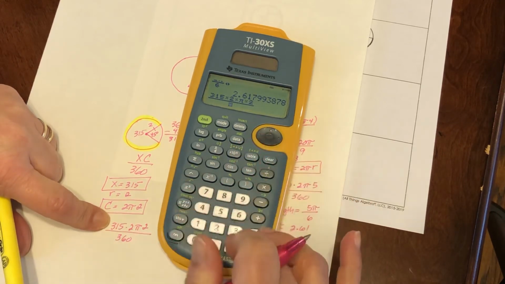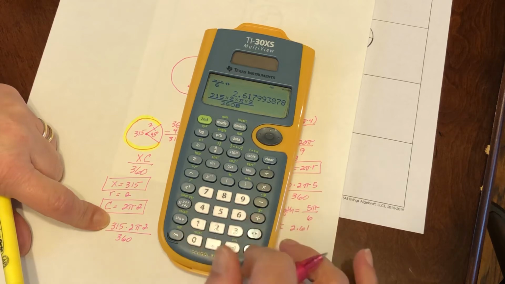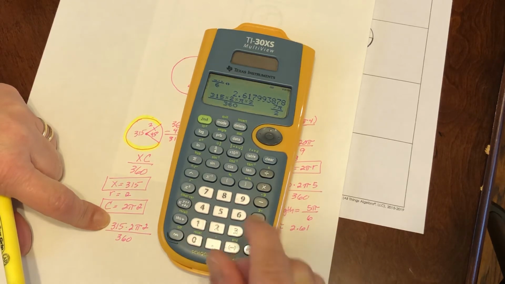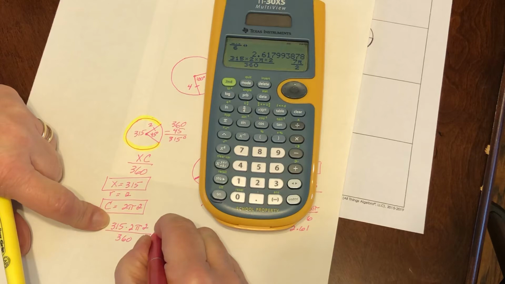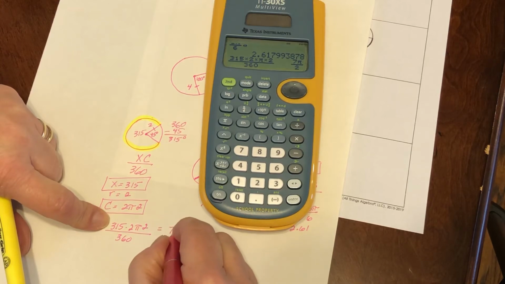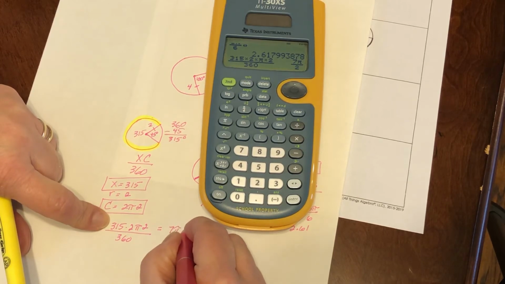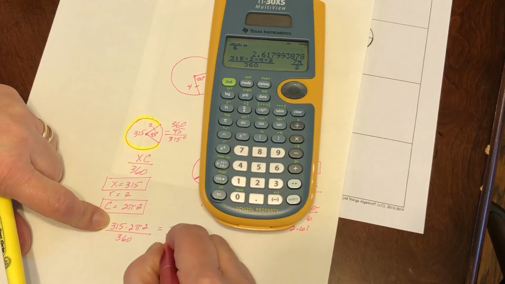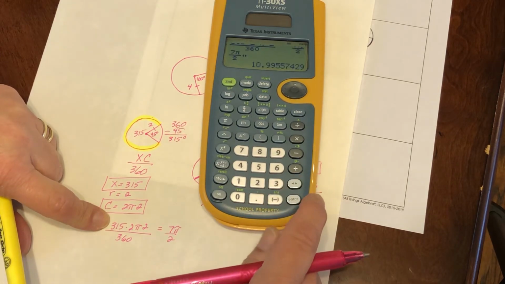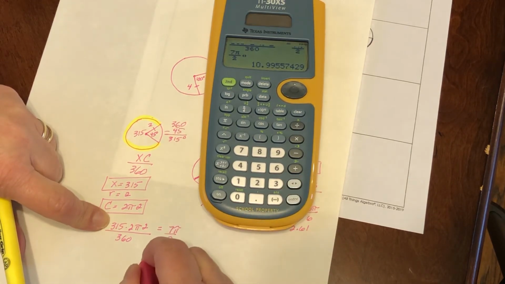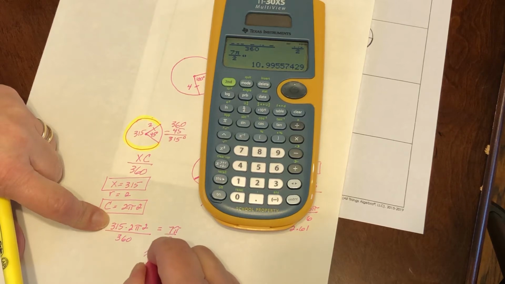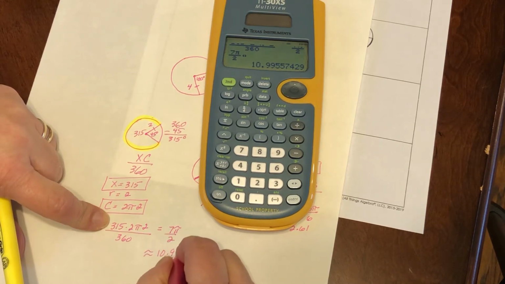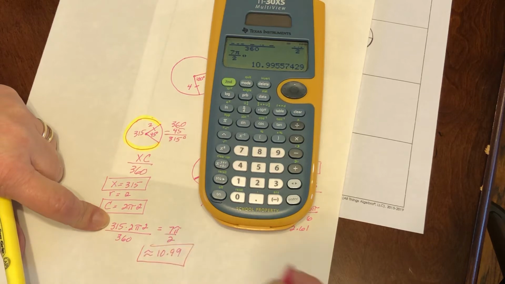That whole thing over 360. Enter. I get 7 pi all over 2. When I push the double arrow button, I'm going to get 10.99. If I was rounding, I would call that 11, but I'm just going to leave it as 10.99 right now. So that would be my arc length.